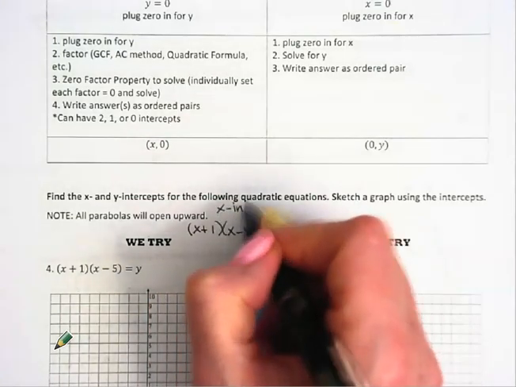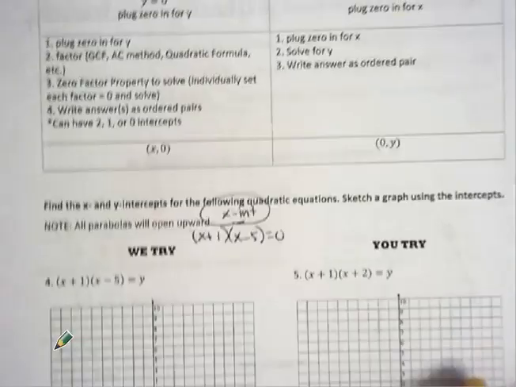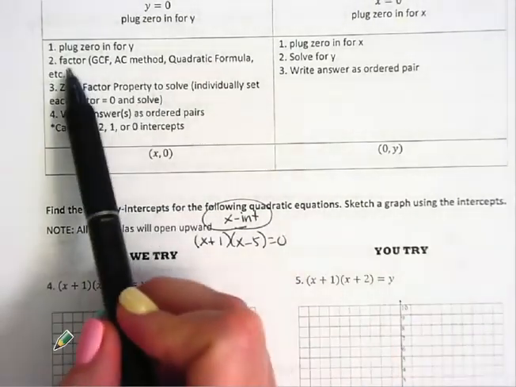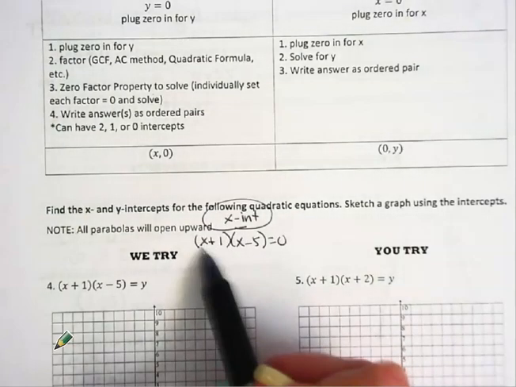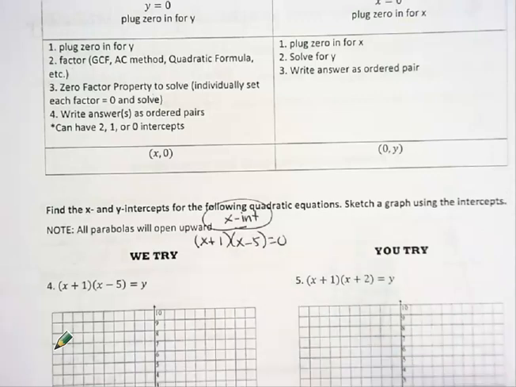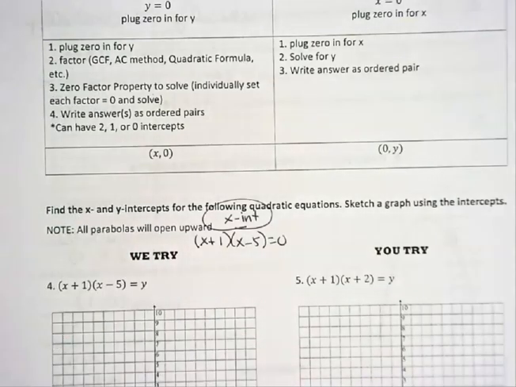So this is my work for finding the x-intercepts. The next step is to factor. In this equation, it's already factored. X plus 1 is a factor, x minus 5 is a factor. So we skip to step 3, the zero factor property.